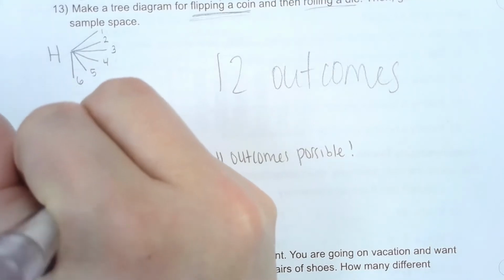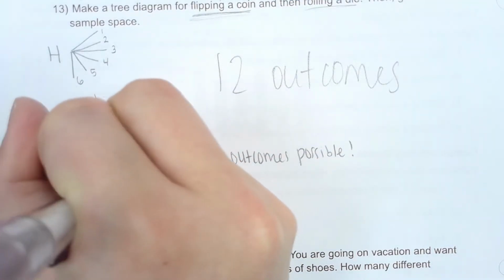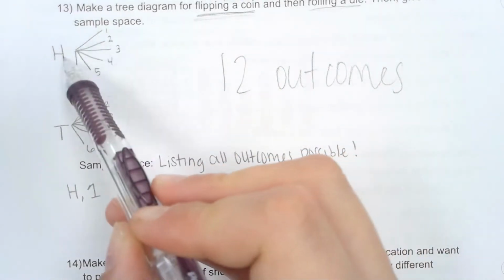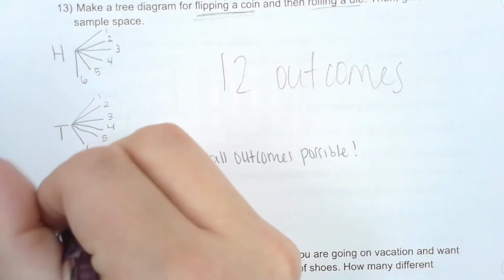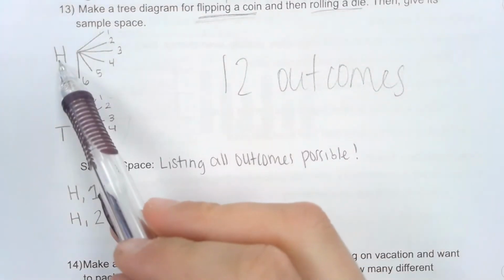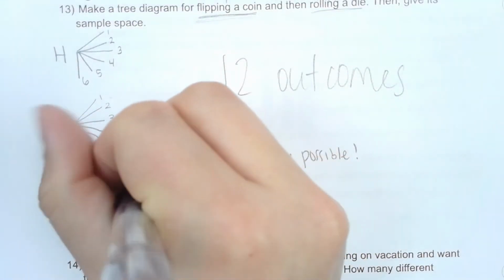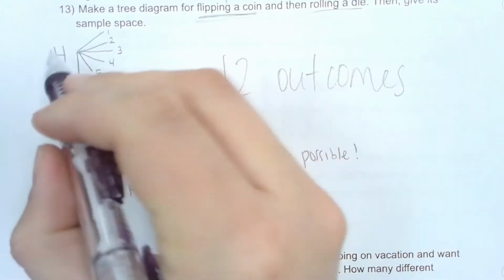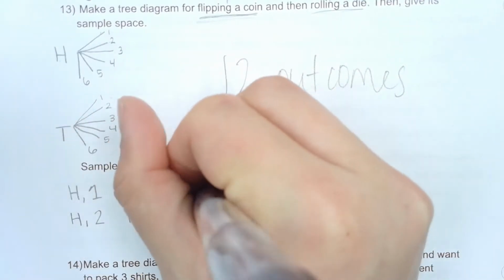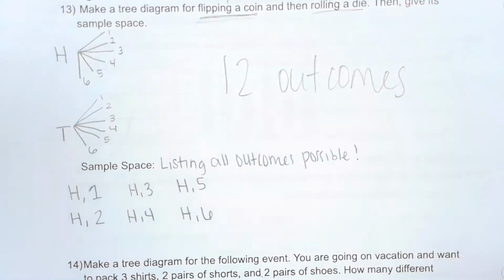So the first sample space is a heads 1, so H1. Your next one could be an H and then a 2, so heads and then roll a number 2. Or you can get an H3, H4, H5, or an H6.